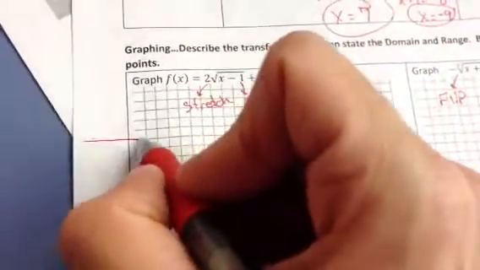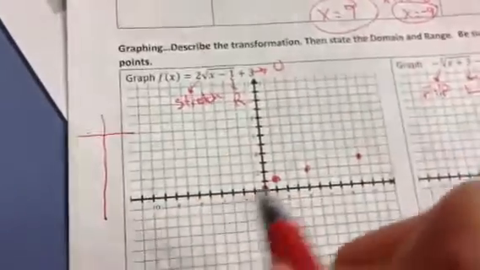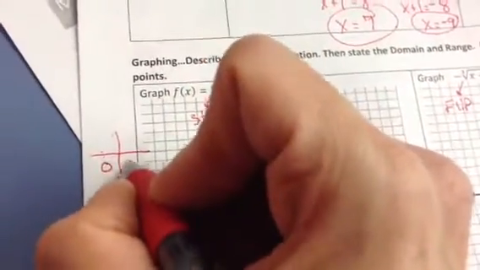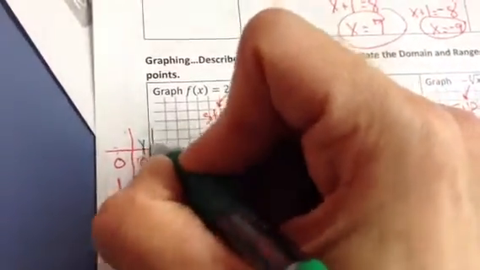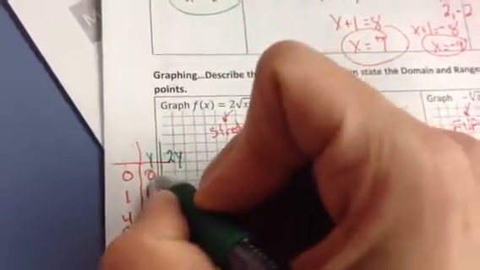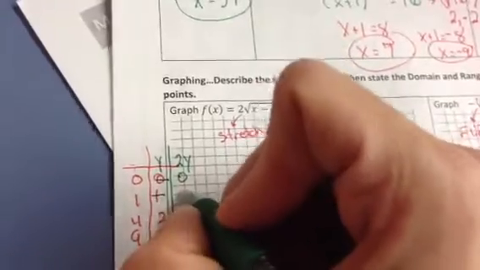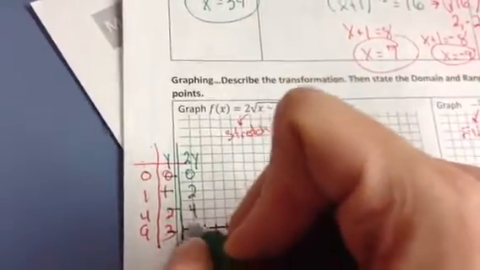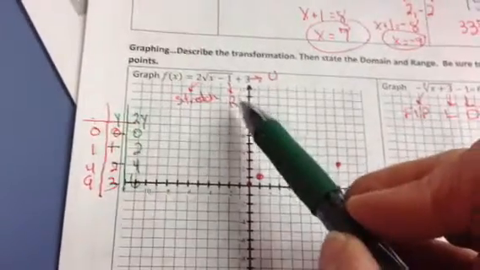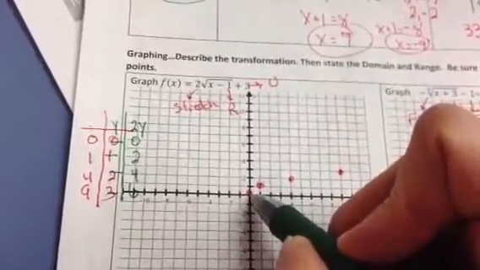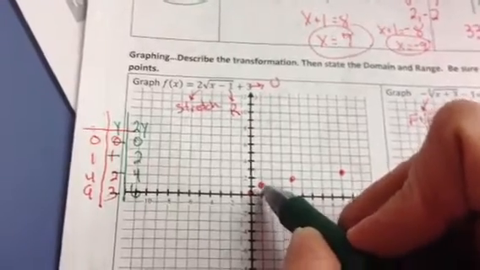This is going to make it go left, and this one's going to make it go down. All right, so stretching. When you stretch it, it's best to use the T-chart that gave you these points. So 0, 0, 1, 1, 4, 2, and 9, 3. And these are just these points, but now I'm going to take them all times 2, the y-coordinates that is. So times it by 2, that's 0, 2, 4, and 6. So once I get these points graphed, then they'll go right and up. So 0, 0 will stay where it is, but now it's going to go right 1 and up 3.